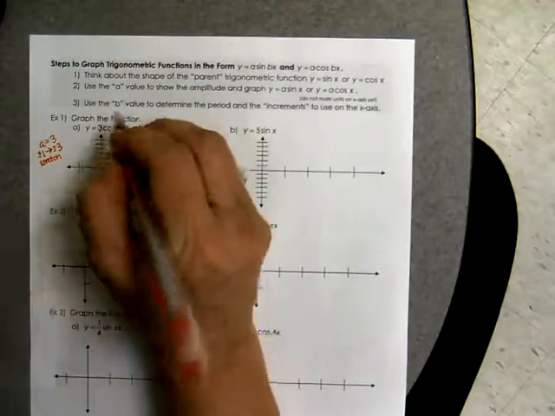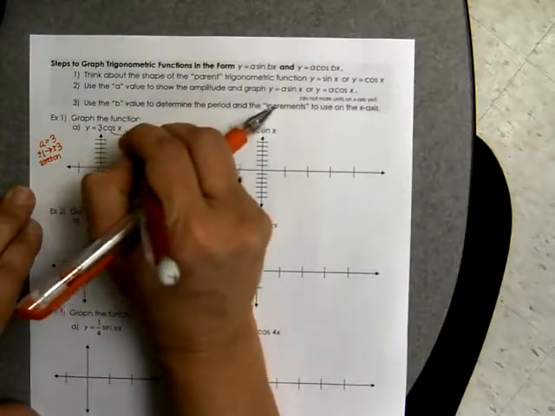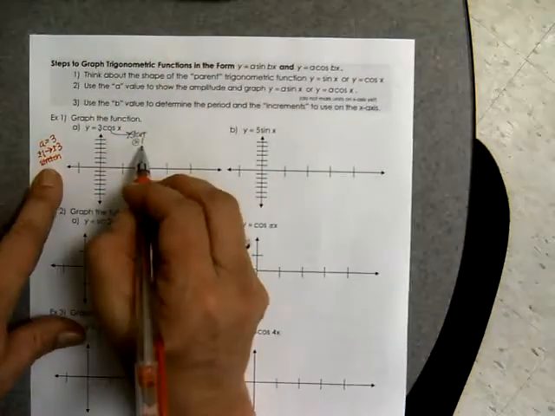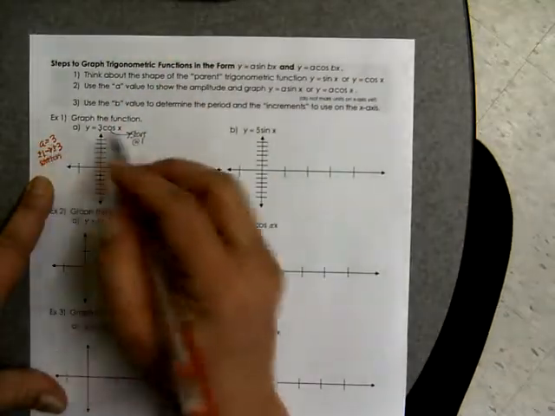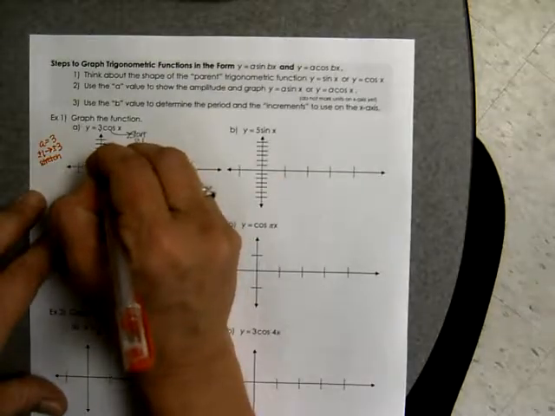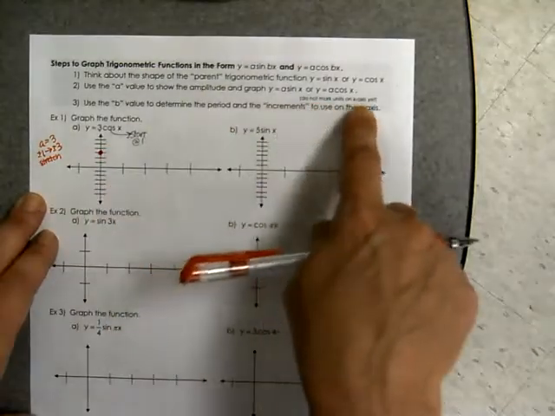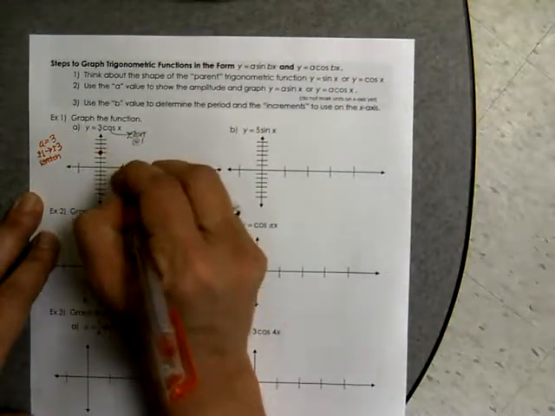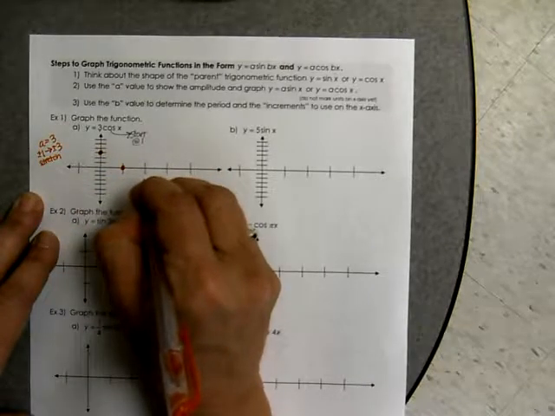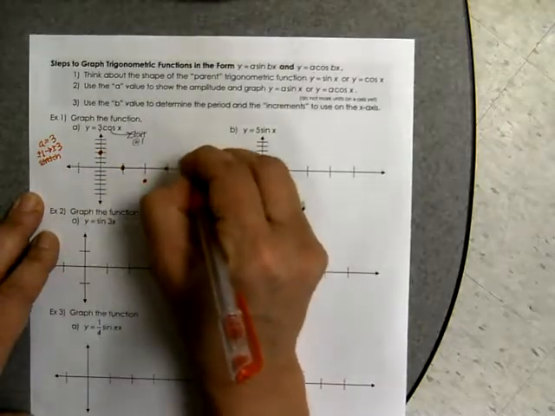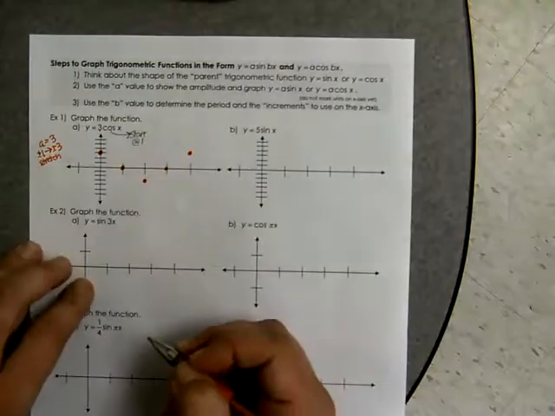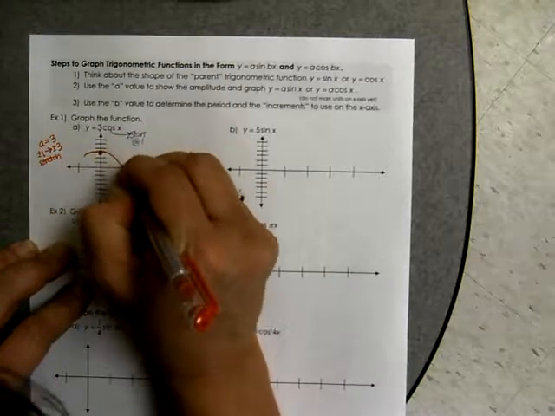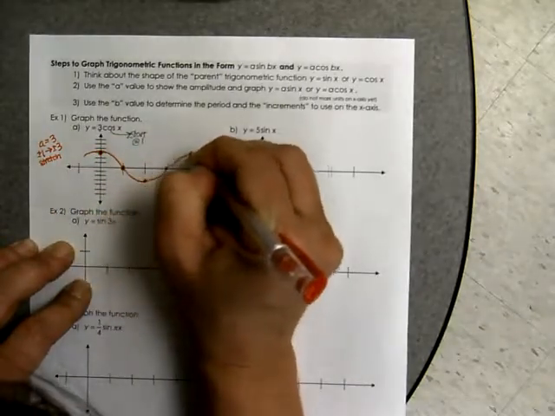And we know that cosine starts at 1. So instead of starting at 1, what we'll do is we'll start at 3. 1, 2, 3. And notice it says don't mark units on the x-axis yet. So we're going to start at 3. We go down to 0. Then we would go down to negative 3, 0, and then back up to 3. And then we make that nice cosine curve.